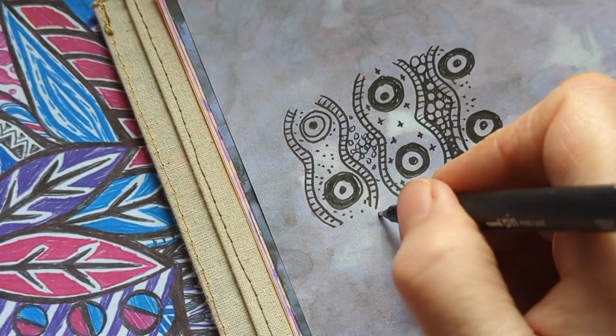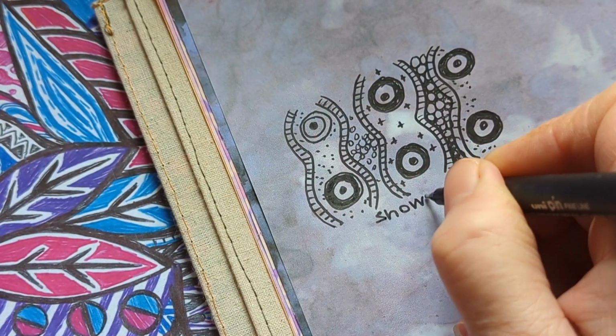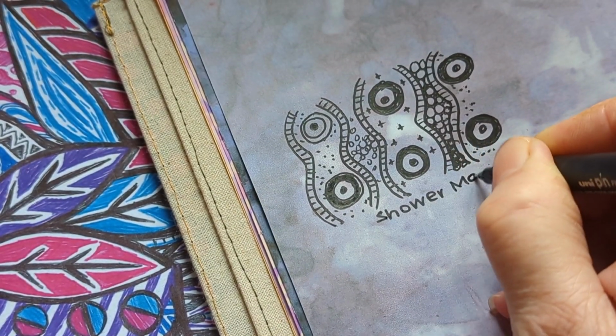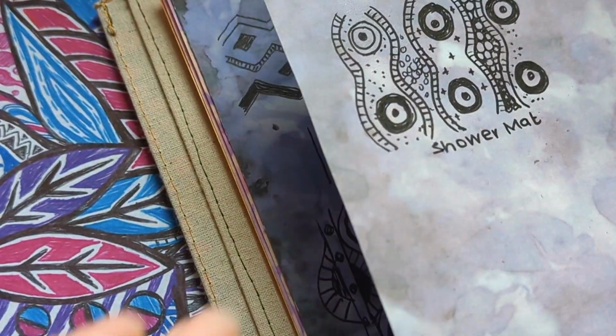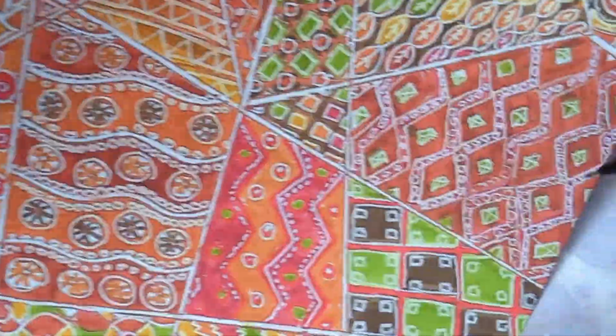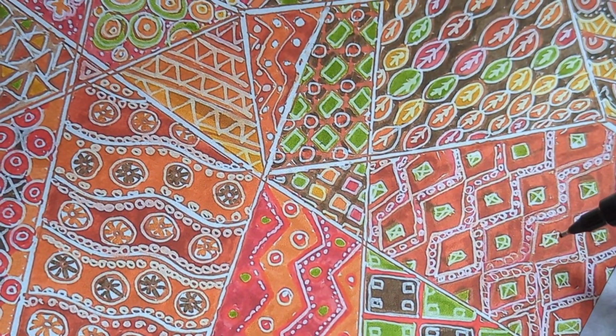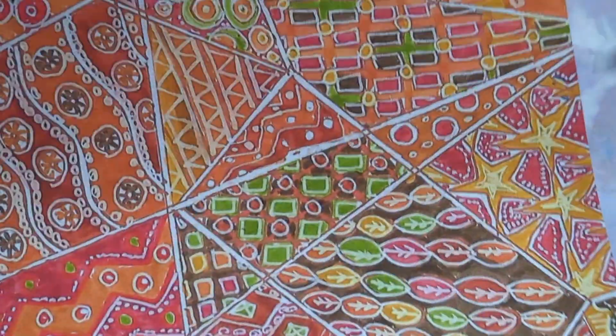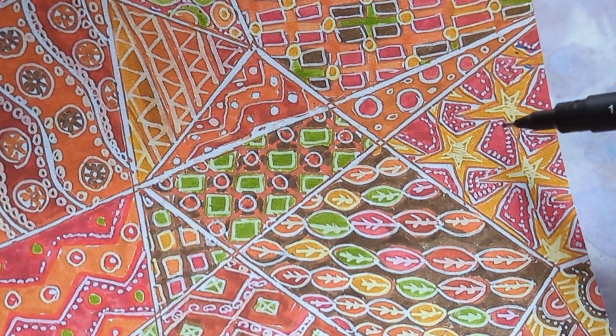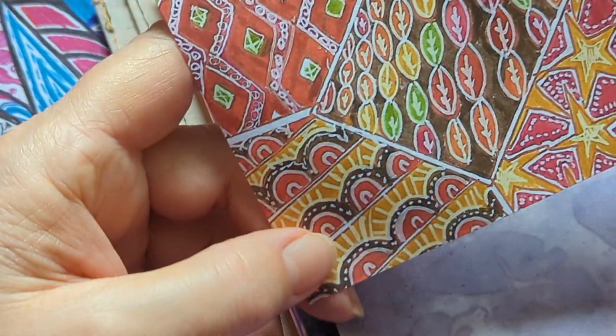So, shower mat. And I recognised it from this, from that, which is hilarious. And that's similar to one I've done, I showed you on the other one. I've done stars, but I don't expect you to be able to do stars. They're basically just lines, but I've done stars. There's that one. I'm not sure if that one's mine or not.